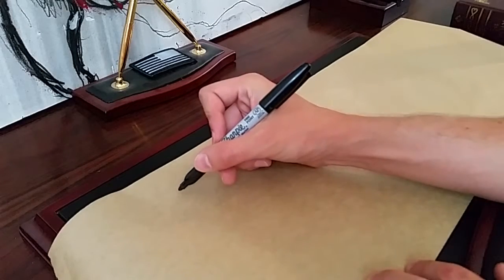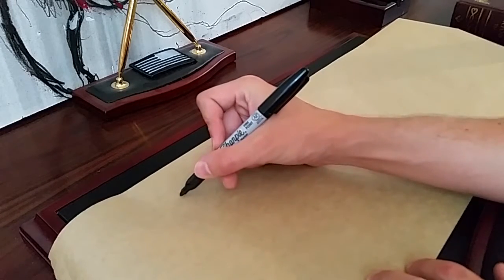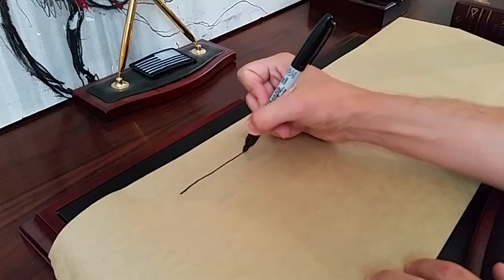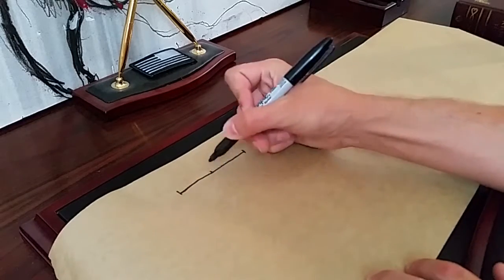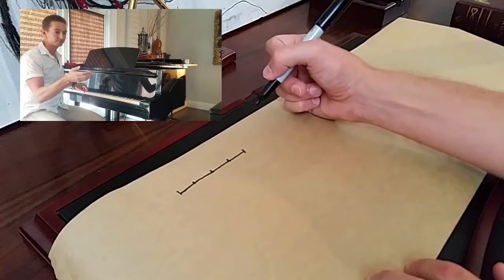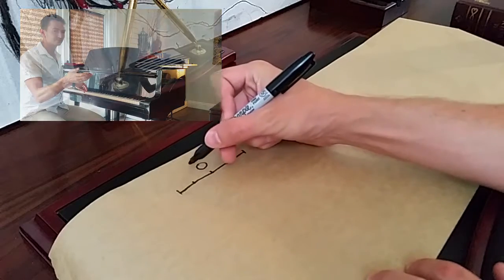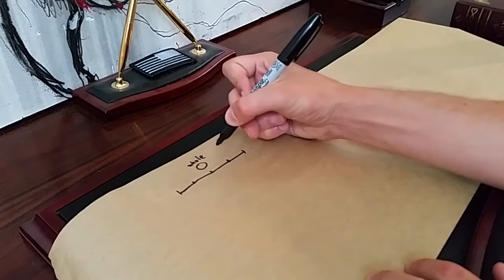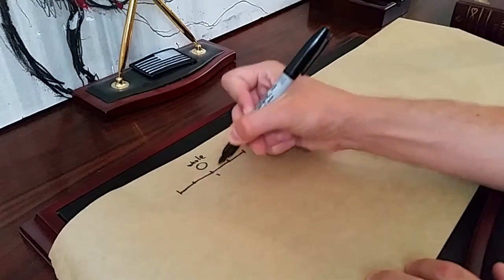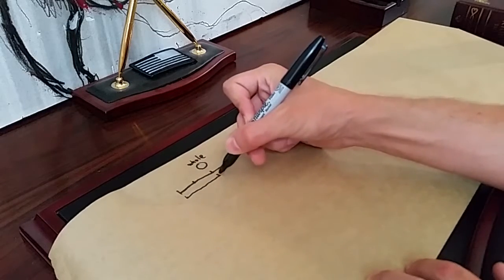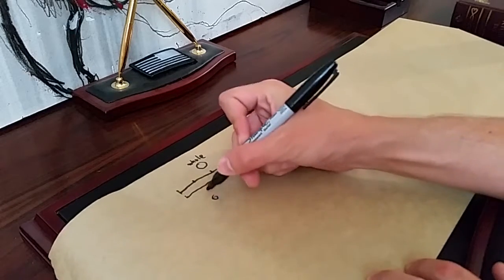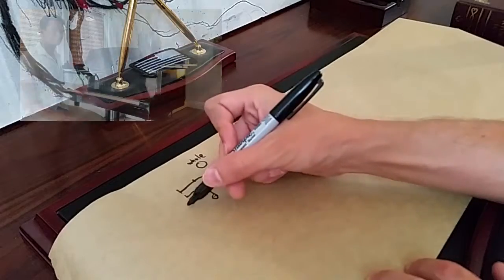Let's take a look at how rhythms relate to each other through subdivision. Let's say I have a long sound. I'm going to call it a whole sound and notate it as a whole note. If I divide that sound into two halves, I'll get two sounds that are half the length of the original whole sound, or two half notes.